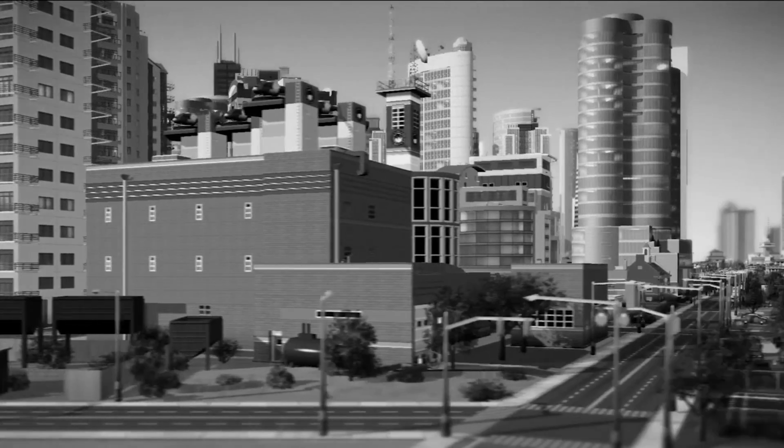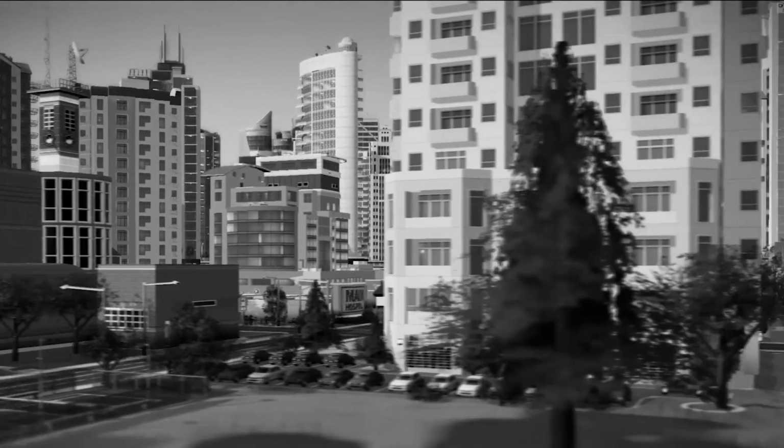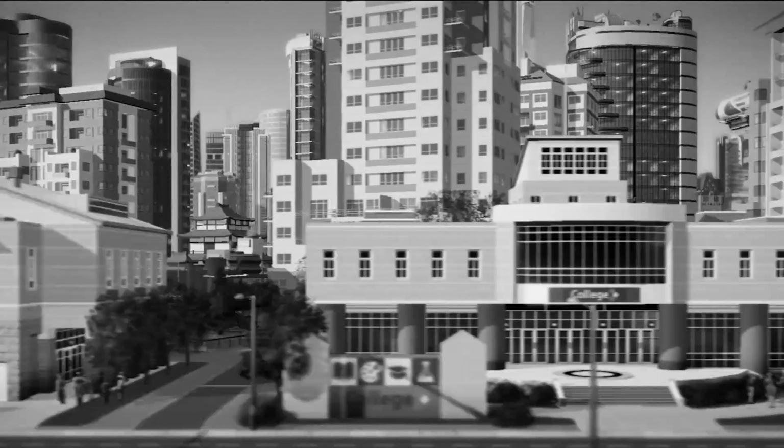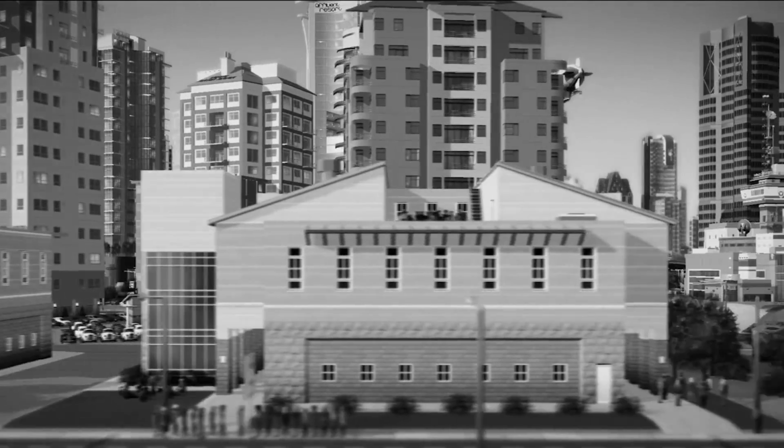Welcome back to Building Tokyo, and this is going to be an episode where I'm actually not going to be building Tokyo this time. I'm going to be building New York City, and the reason for that is that I'm going to be showing you how to plan your cities from real-life cities.